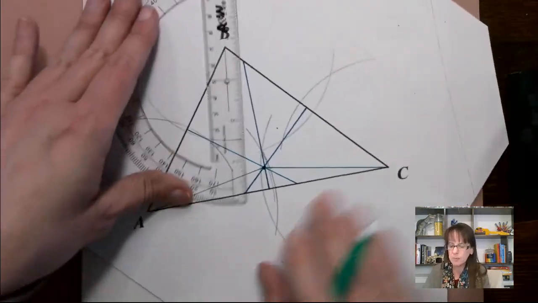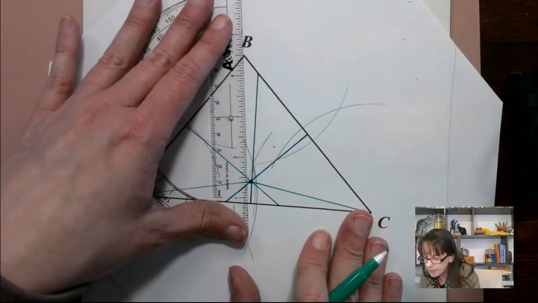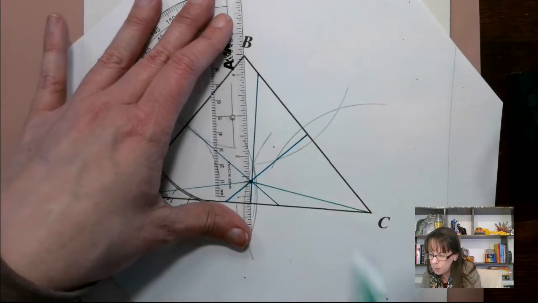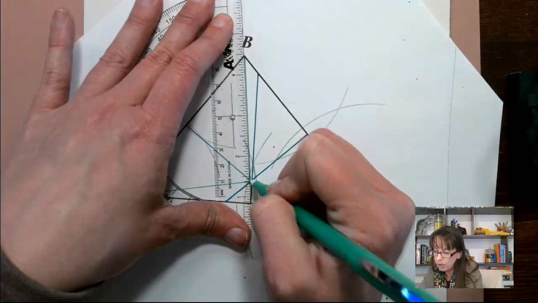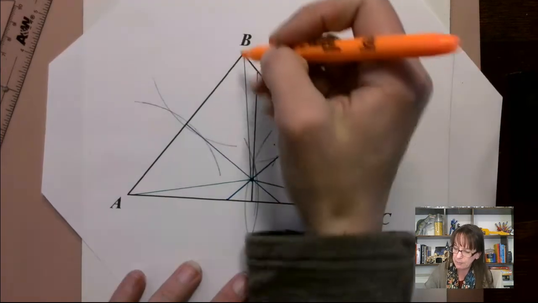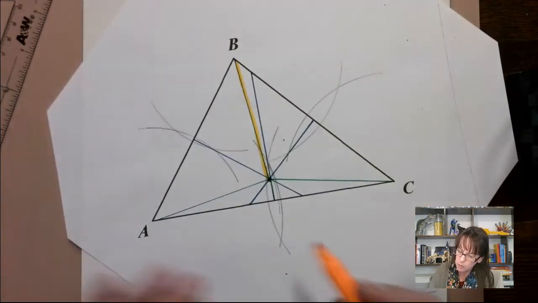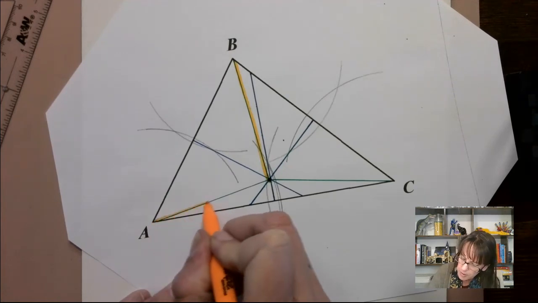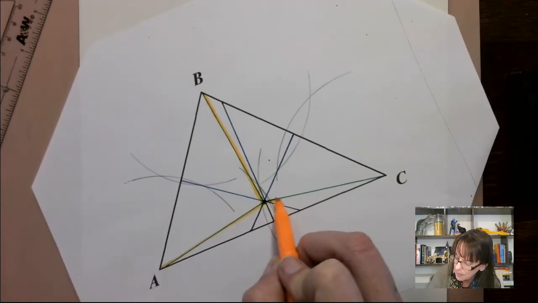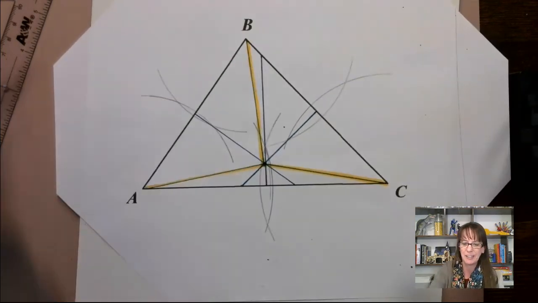Oh, and the green and the blue are a little too different. That's okay. And then from here to here, all of these line segments are going to be the same. So let me highlight that for you. If you go from that circumcenter and you shoot out towards the corners, those are all going to be the same length. That is an important part of our circumcenter.